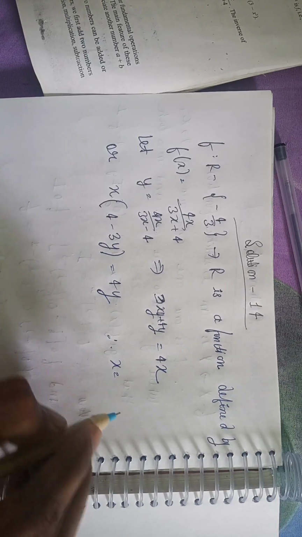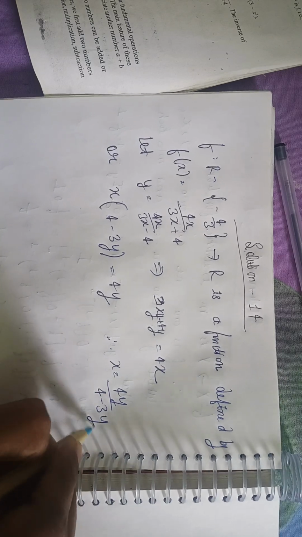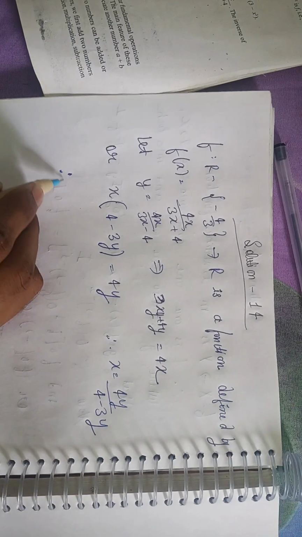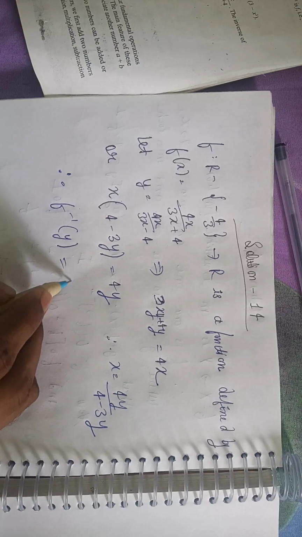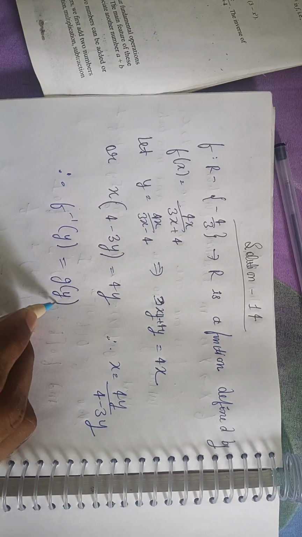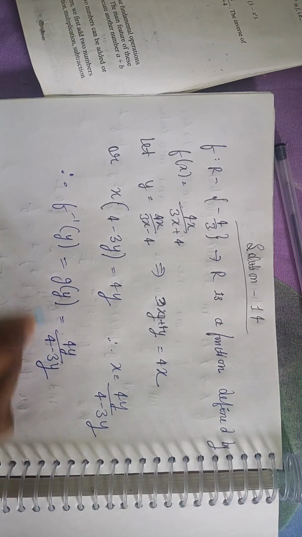Therefore x is equal to 4y upon 4 minus 3y. Therefore f inverse of y is equal to g(y) is equal to 4y upon 4 minus 3y.